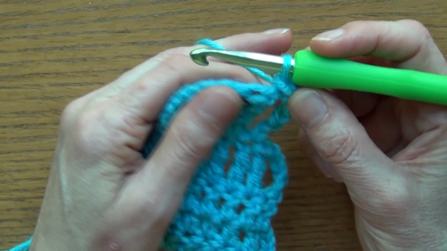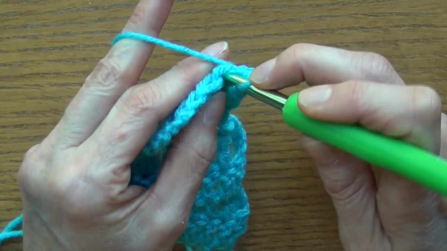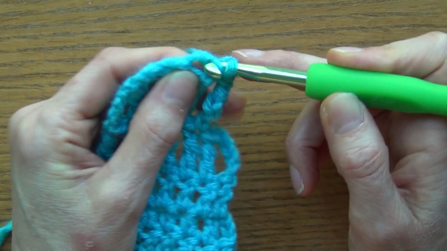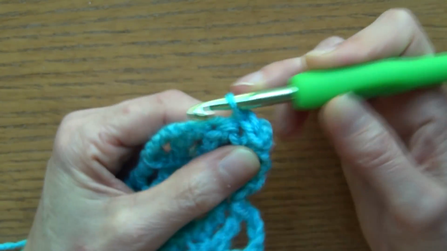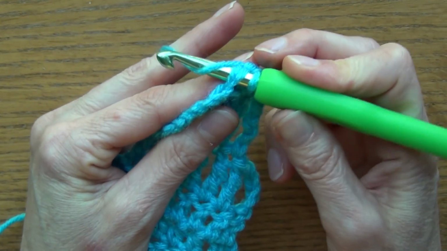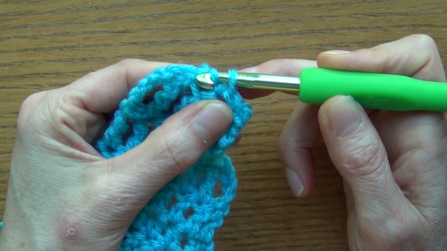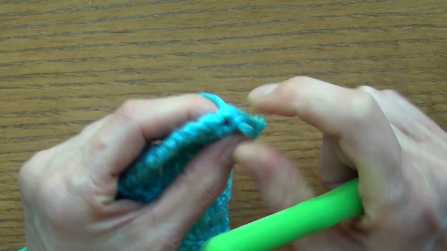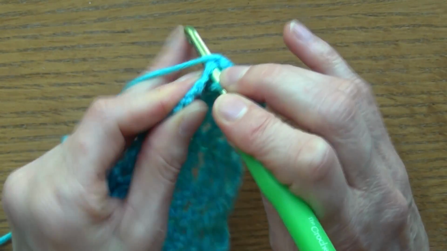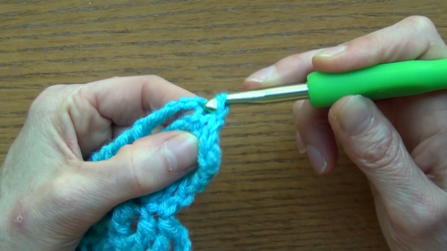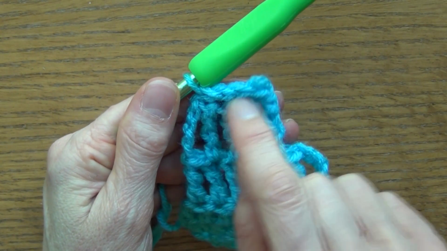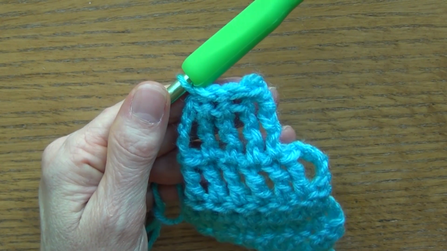So to do the slip stitch, you're going to just go into your stitch, bring up a loop, and now you're going to go through both of these at the same time. That's your slip stitch. So in there, bring up a loop and go through both of them at the same time. So it's one clean swoop in here and go through both of these at one time. And look there, it brings your work in quite a bit, and it's just called a slip stitch.